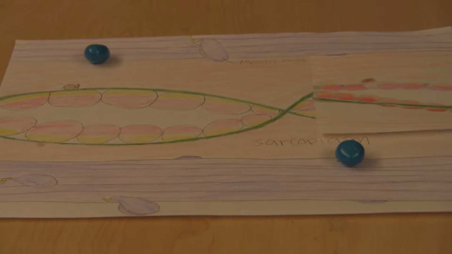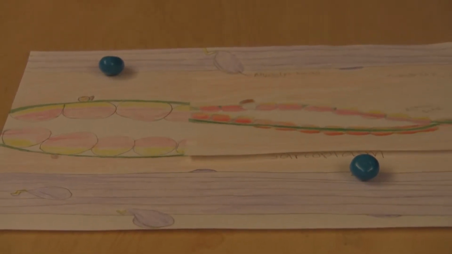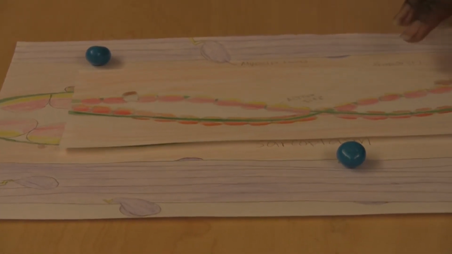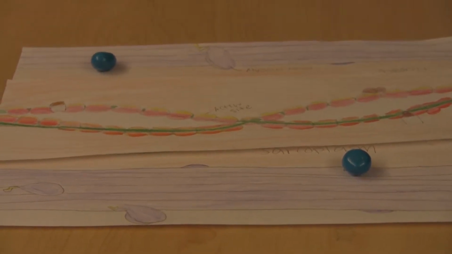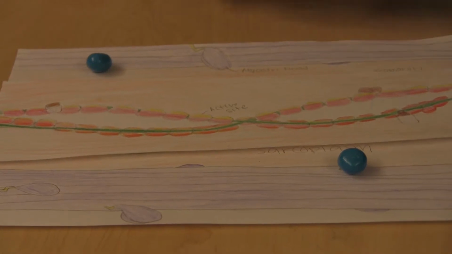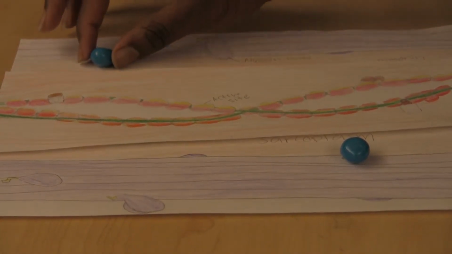At the motor end plate, the AP causes the release of packets of acetylcholine, or ACh, into the synaptic clefts. ACh causes the electrical resting potential under the motor end plate to change, and this then initiates an AP that spreads in both directions along the surface of the muscle fiber.